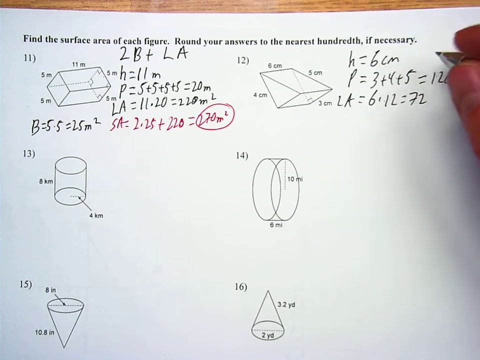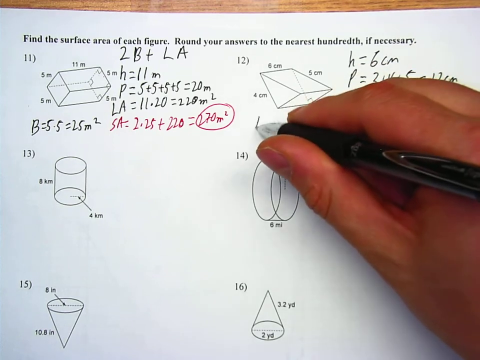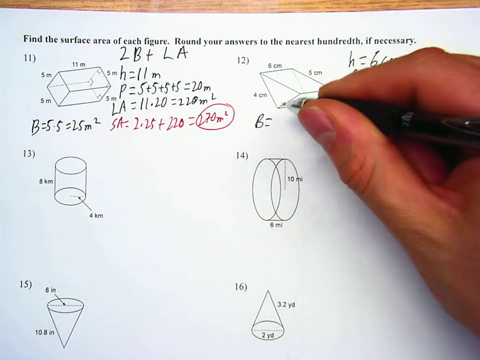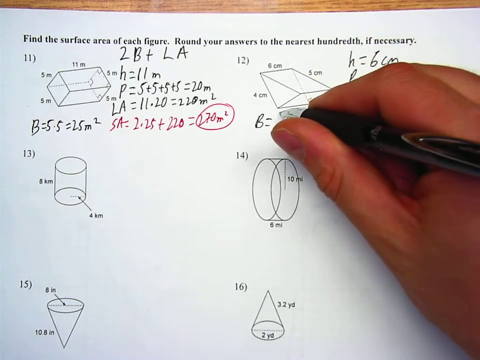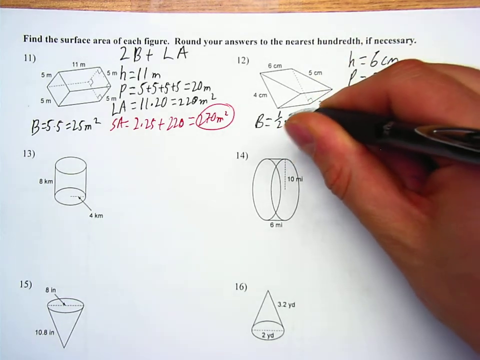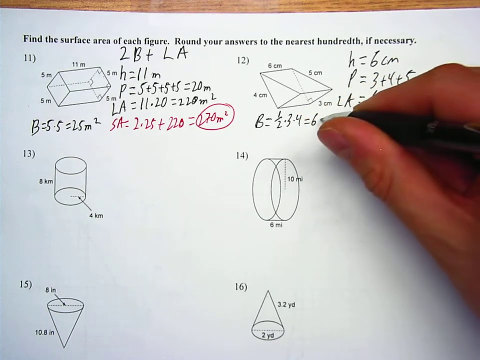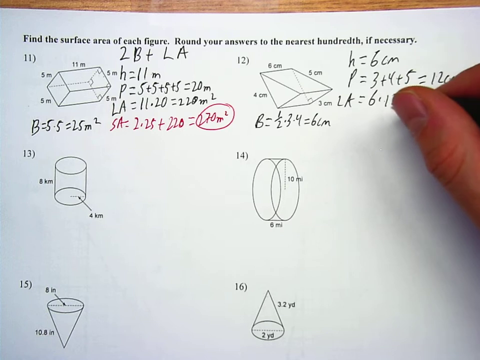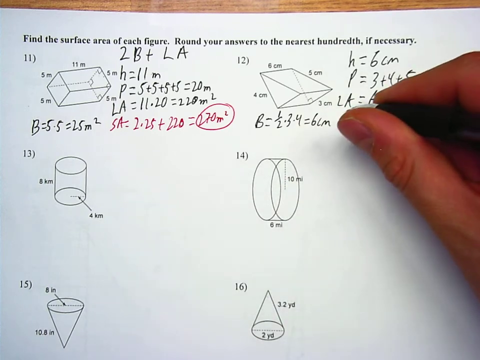The area of the base of a triangle. Half the base times the height on that triangle. So half of 3 times 4, which is 6 centimeters. And then again, for the surface area, we take 2 times the area of the base because there's 2 bases.